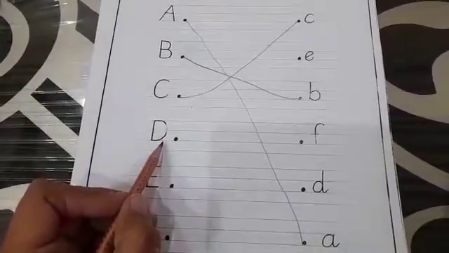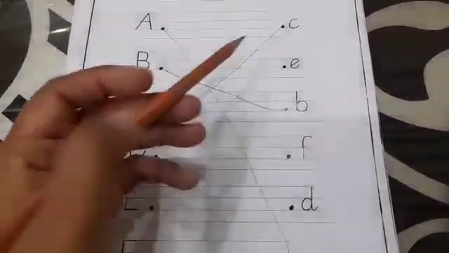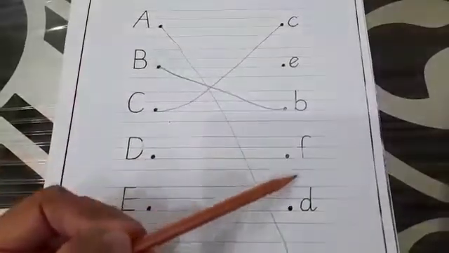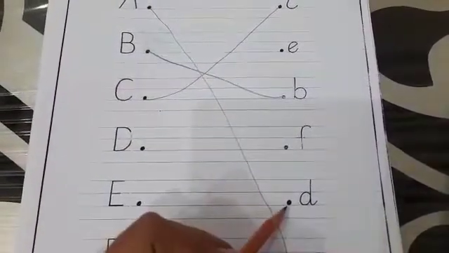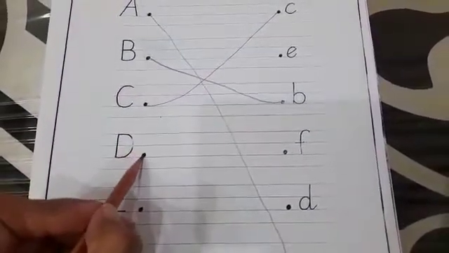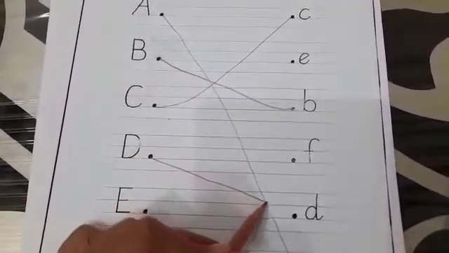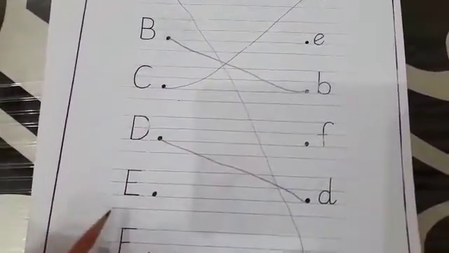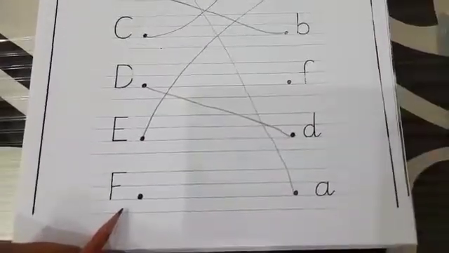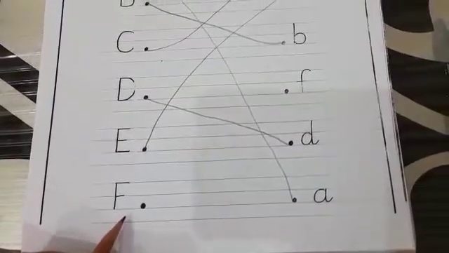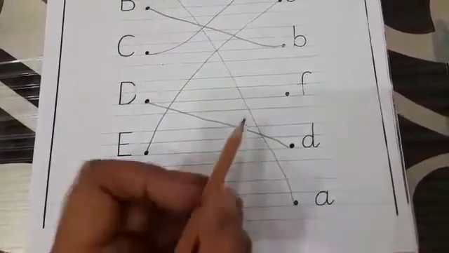Our next letter is D. Now find small d in the second line. Here it is. Match the capital D with small d. Next letter is E. Our last letter is F. Match it with small f.